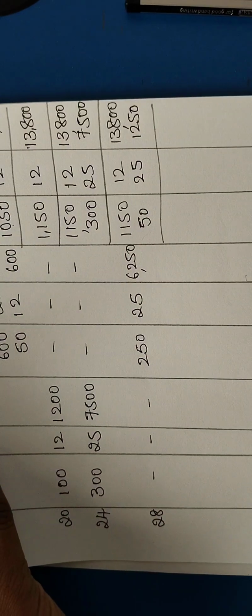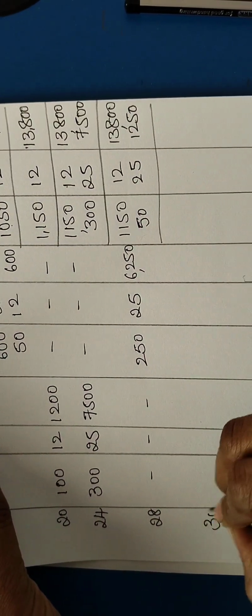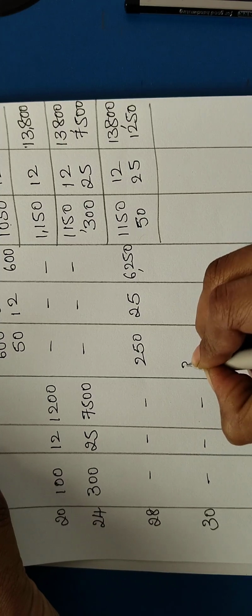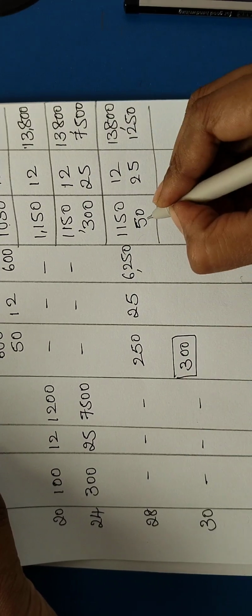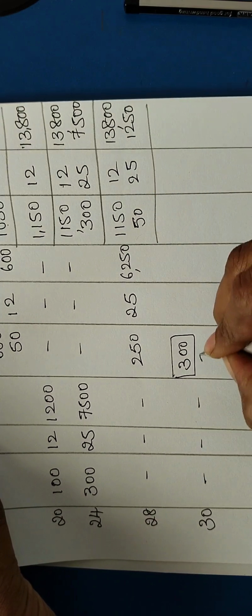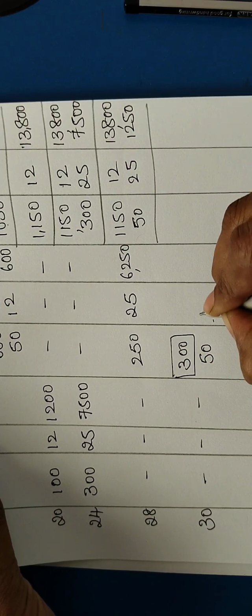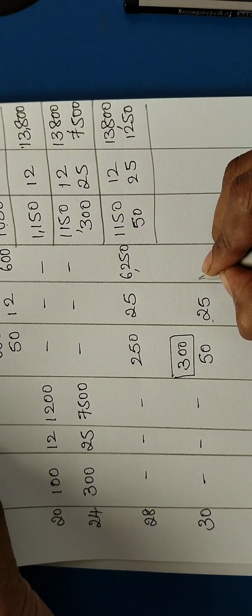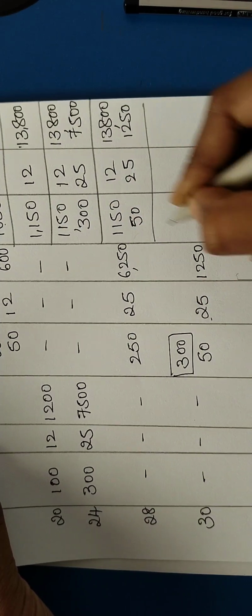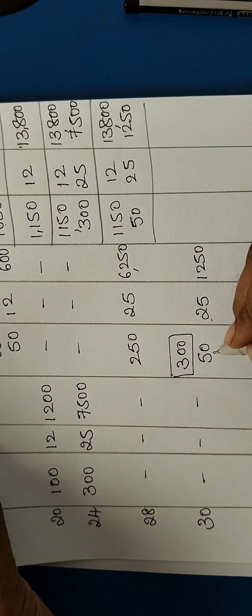Next transaction, the last transaction for the month, is on 30th April. Issued 300 units. So now 300 units I need to issue. Right. This 300 we are issuing from 50 first. After clearing 50, once it is exhausted, then only you go to the next recent one. Okay. That is out of 300 issued 50.